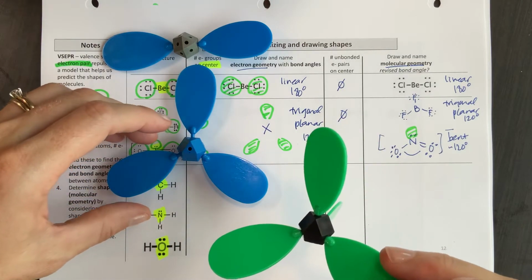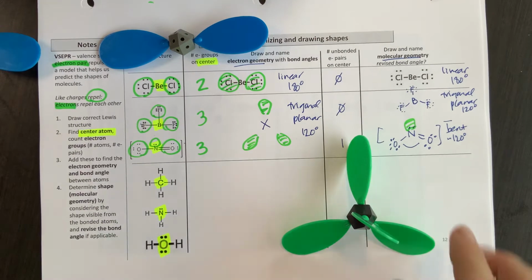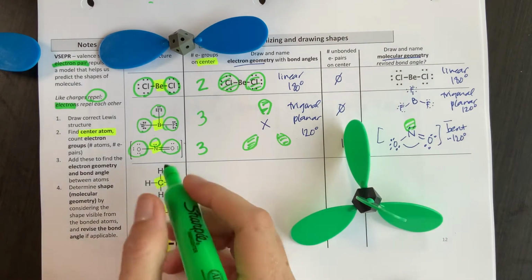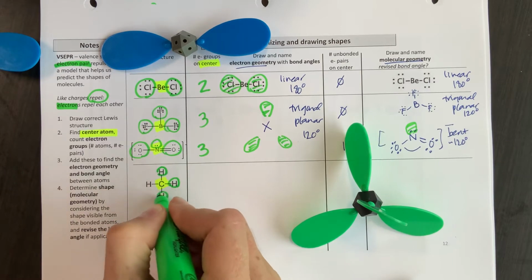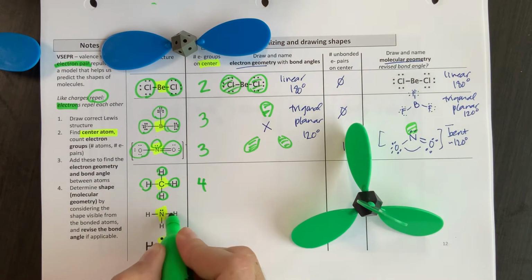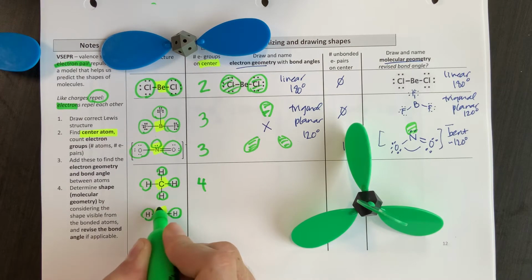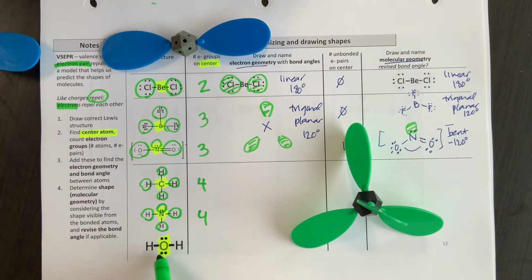So this geometry is going to work for all of these molecules here. So check out this carbon. Carbon's got 1, 2, 3, 4 electron groups around it. This nitrogen has 3 atoms and then 1 lone pair, still adds up to 4 electron groups. And this water, which we've seen before, has 2 lone pairs and 2 atoms, so it also has 4 electron groups. You see how this is structured in order on purpose?